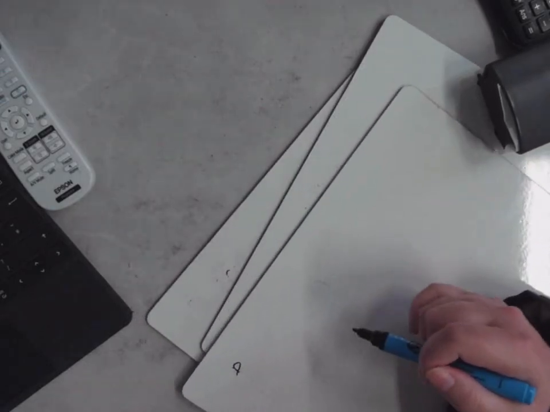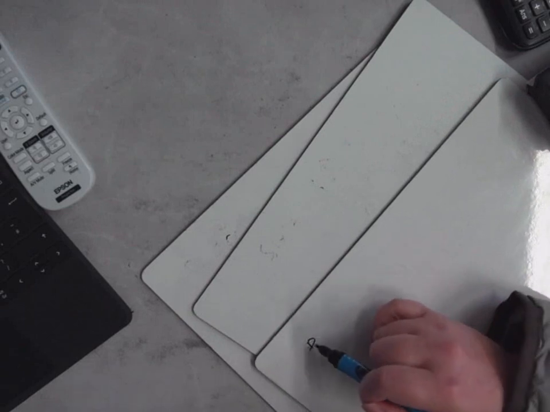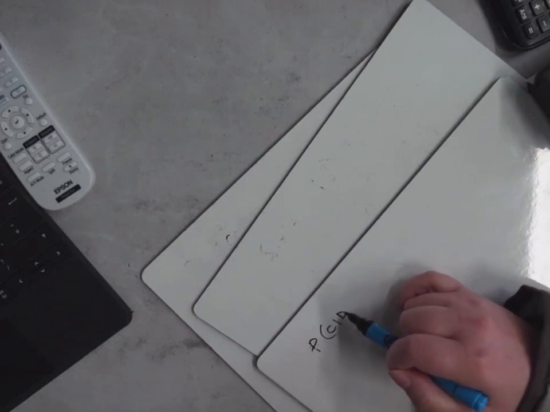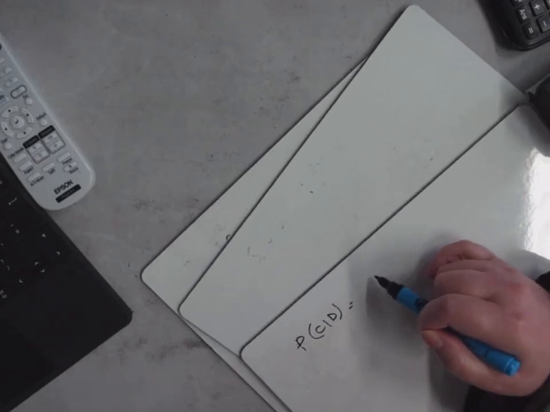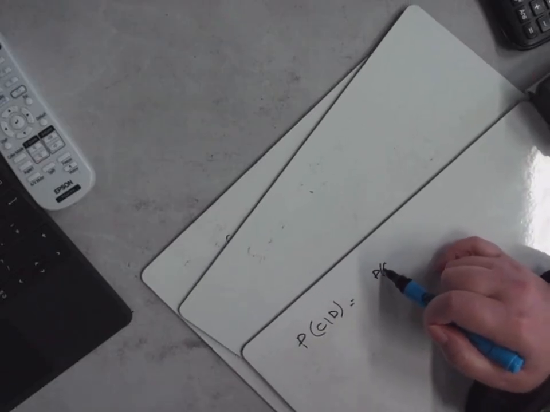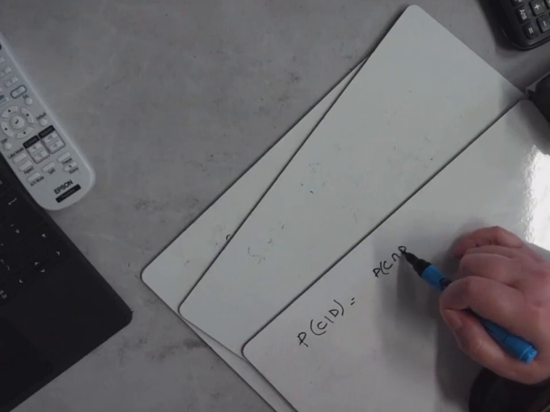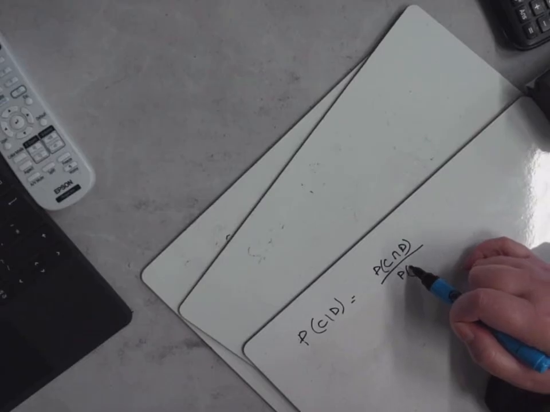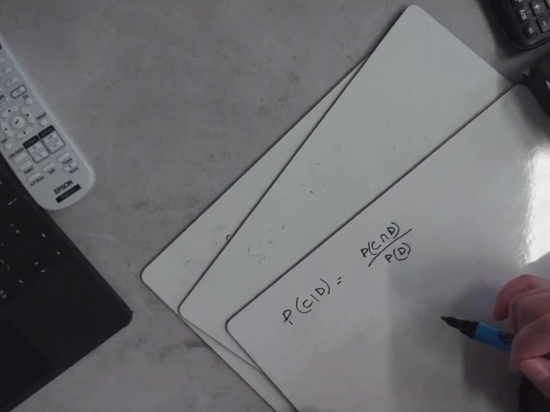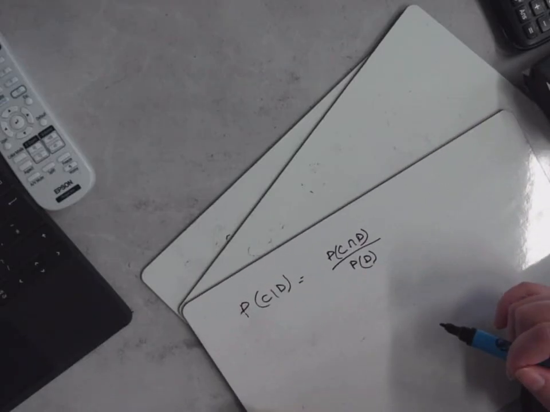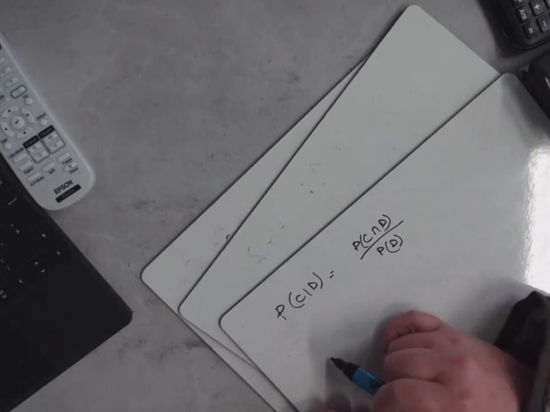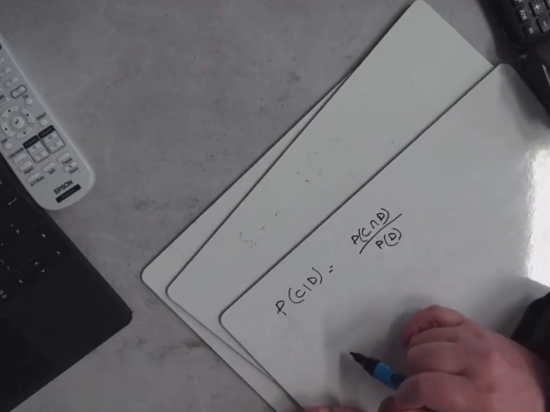Probability of C on condition of D. We know they're independent, so therefore we know that this holds true.